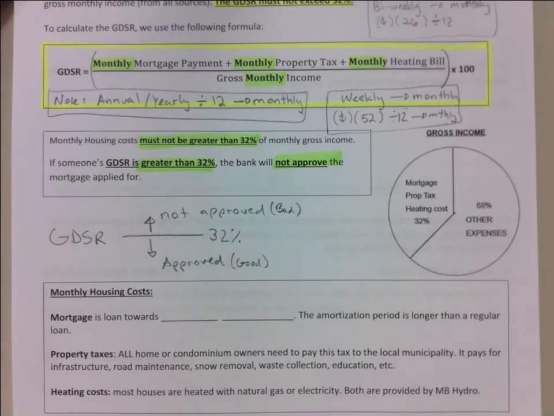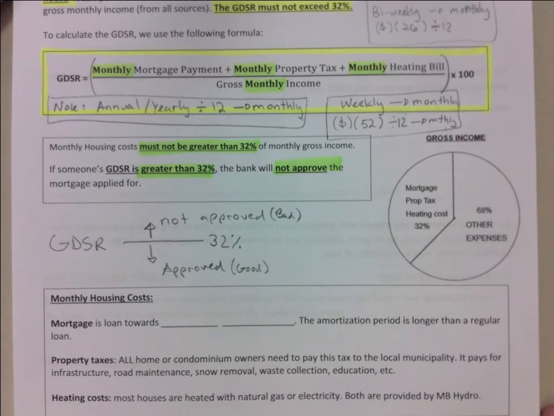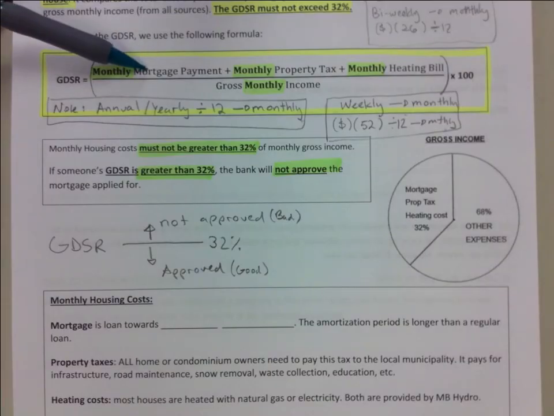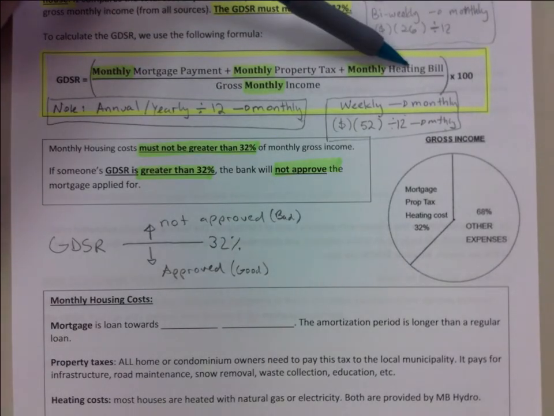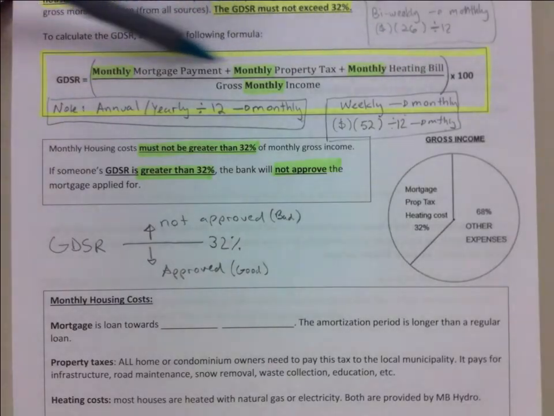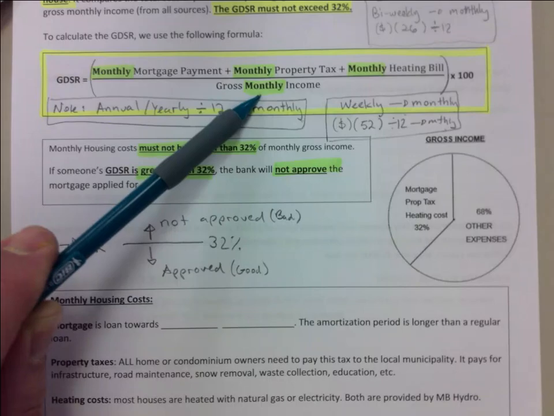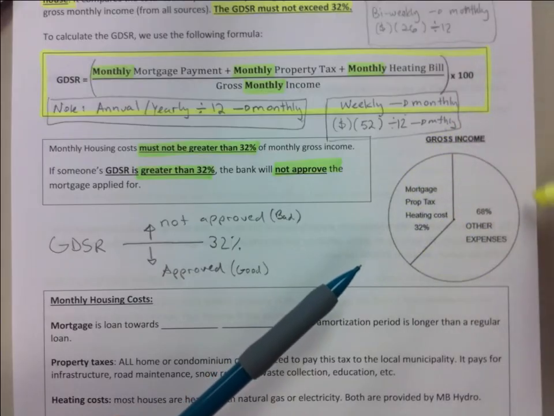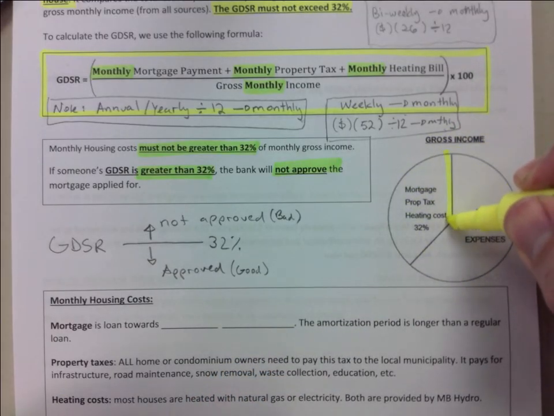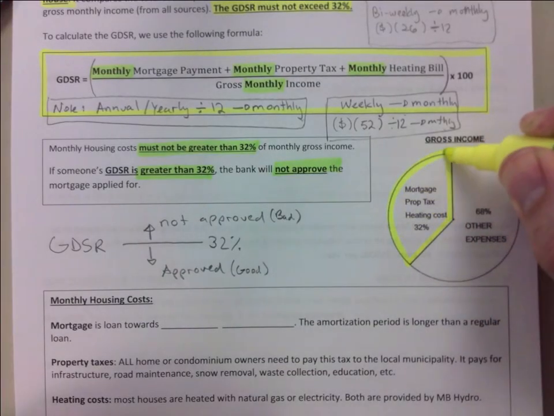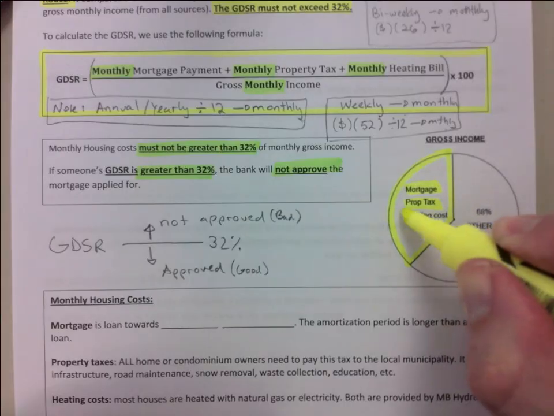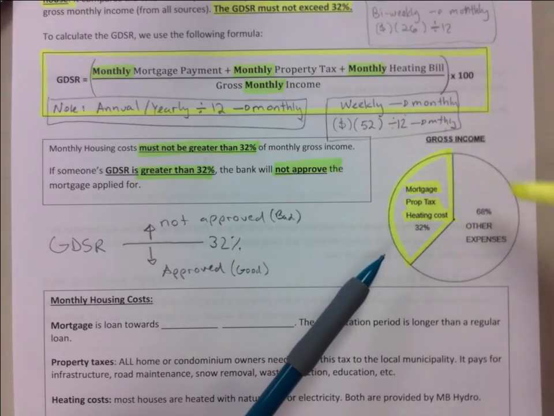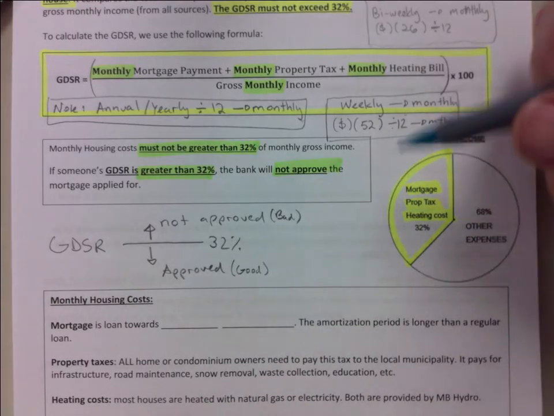And here's what I want you to understand. What are we adding up? What are the three things that we're adding up? Mortgage payment, property tax, heating bill. These are considered housing costs. We're comparing that to your monthly income. If this pie chart here is your income, we want the mortgage, the property tax, and the heating to be less than a third of your entire income, okay? So this is housing.